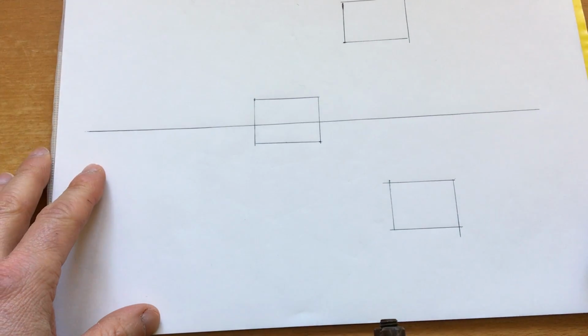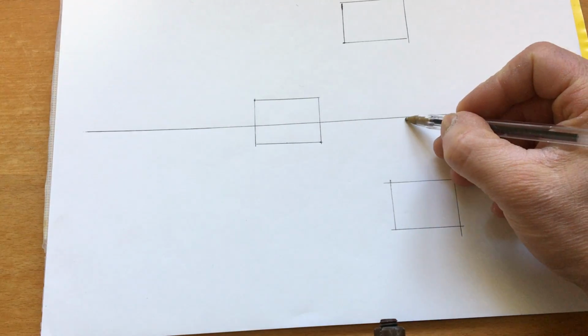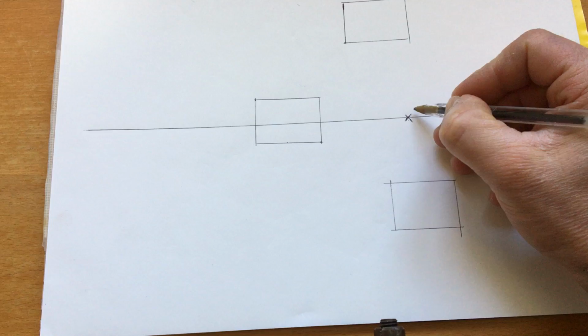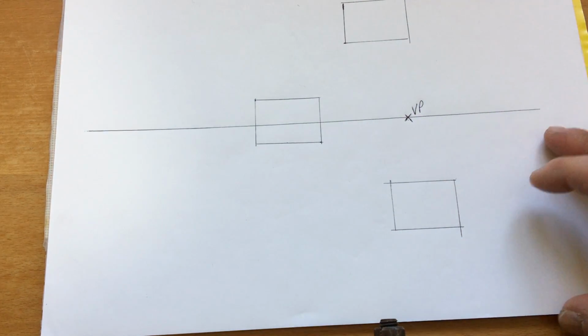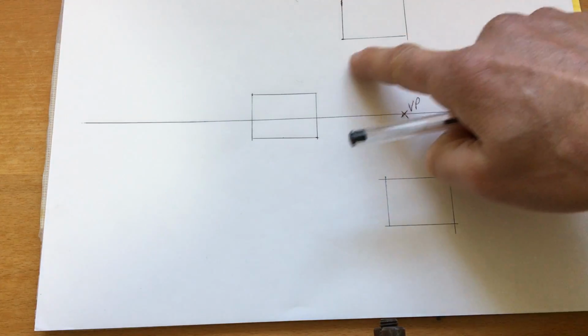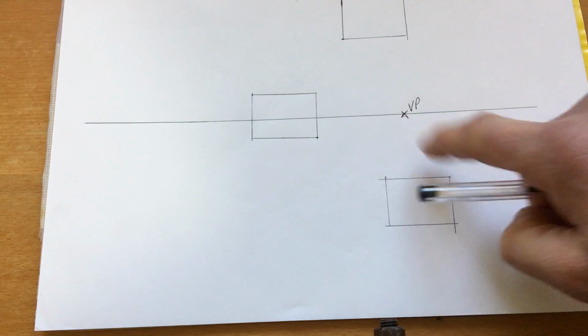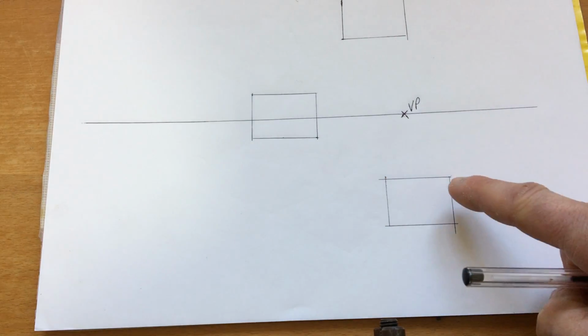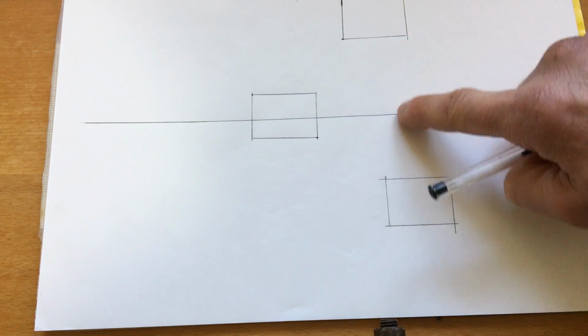Okay, so what we then need to do is decide where our vanishing point is going to be. I'm going to select mine here and label it as vanishing point. This is the point where everything disappears. I've tried to position it in between all of the boxes. You can do it the other way around: draw the vanishing point first and then draw your boxes around the outside.